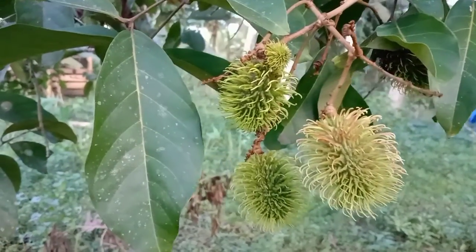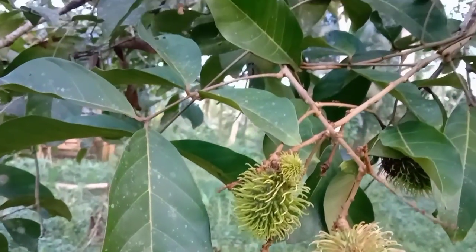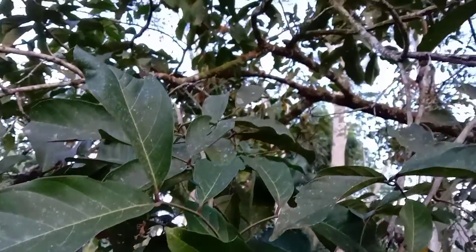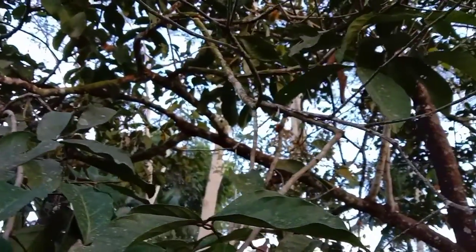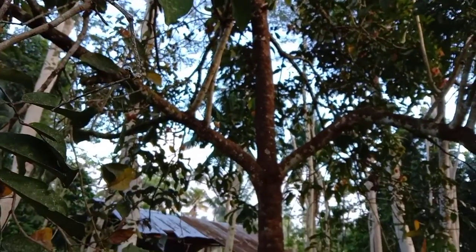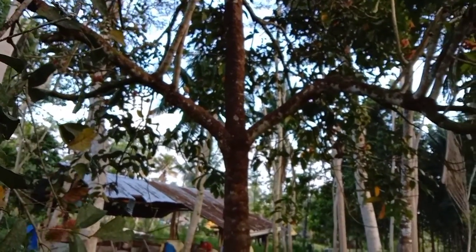Rambutan is an evergreen tree growing to a height of 12 to 20 meters, has a straight trunk up to 2 feet or 60 centimeters wide and a dense, usually spreading crown. Rambutans are fiery bright red fruits with a creamy white center.